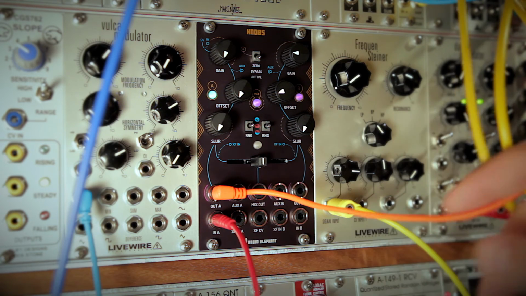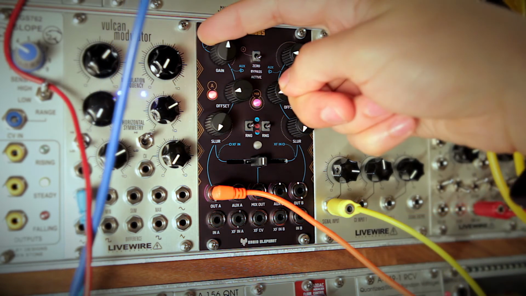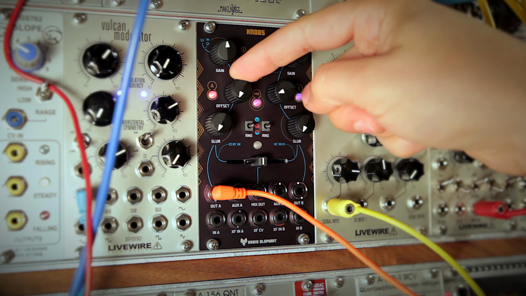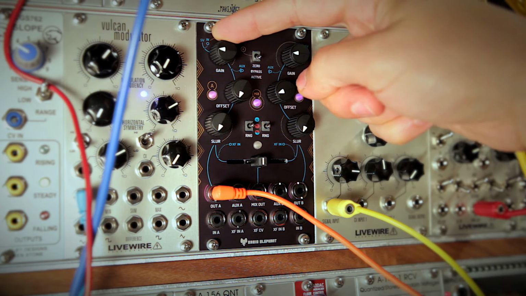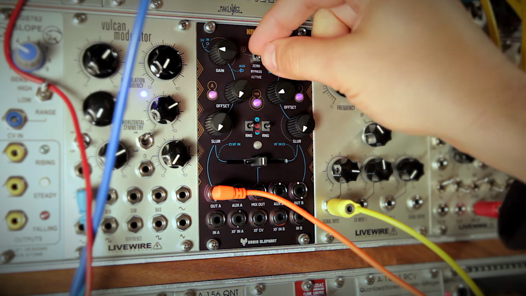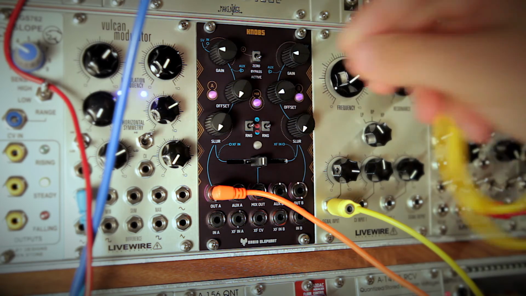We'll send the output of channel A to the filter's cutoff frequency. We'll adjust channel A's settings with the active switch in the active mode. We'll then apply some slur.